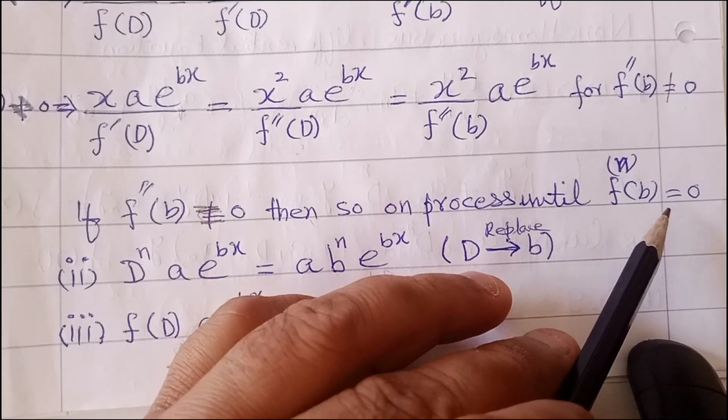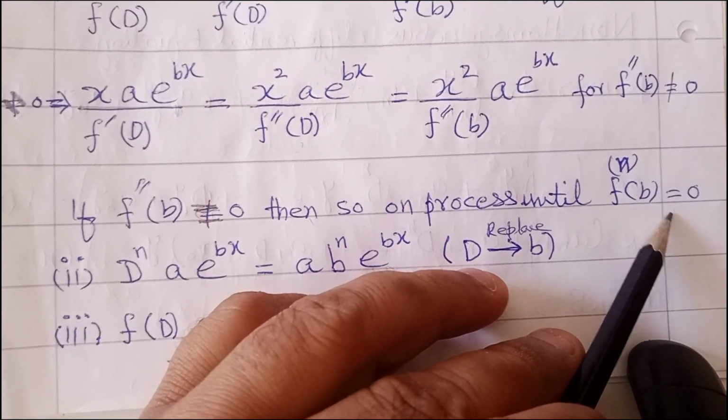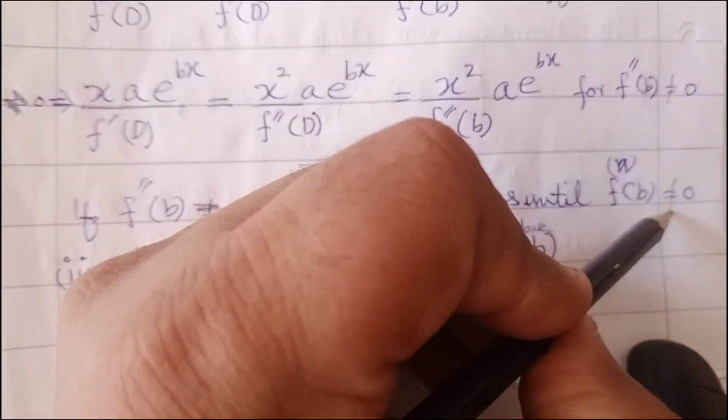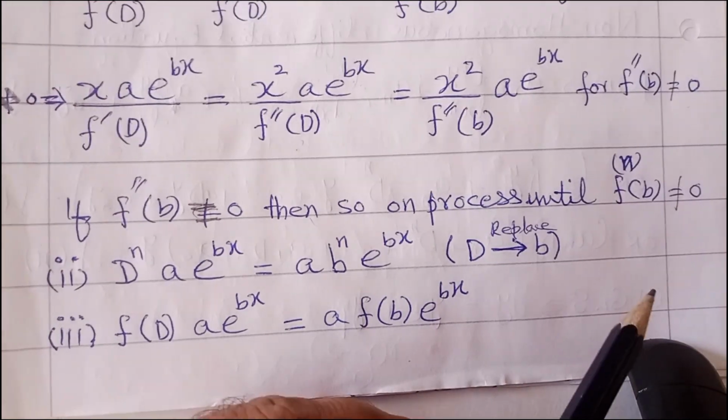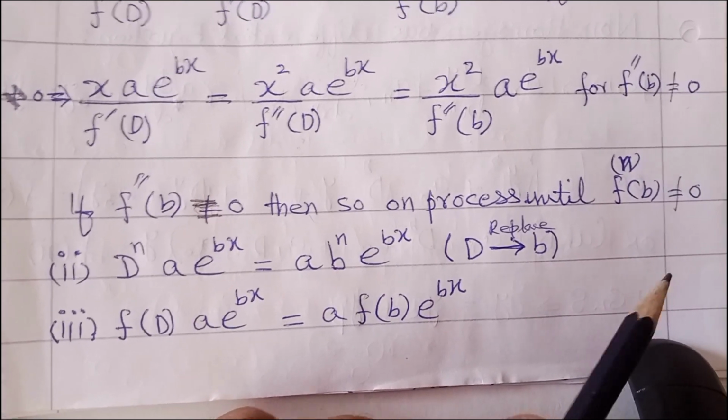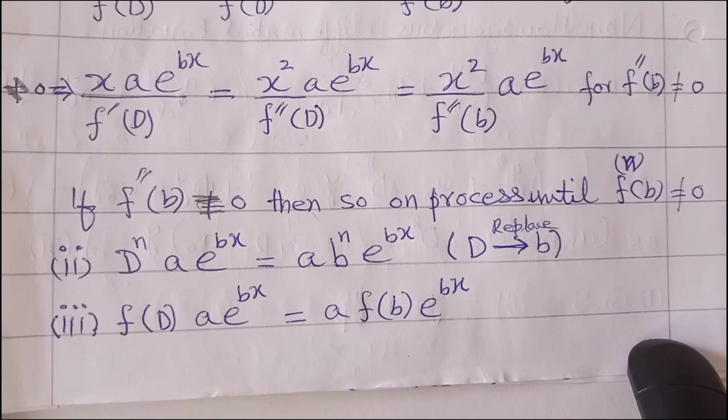When we get f of n of b not equal to 0, we will stop our process. That would be the final answer of the non-homogeneous part of the differential equation.